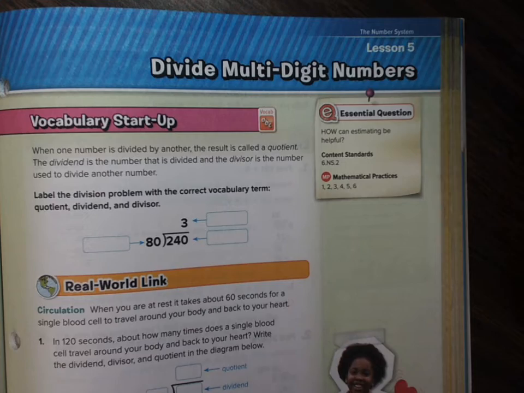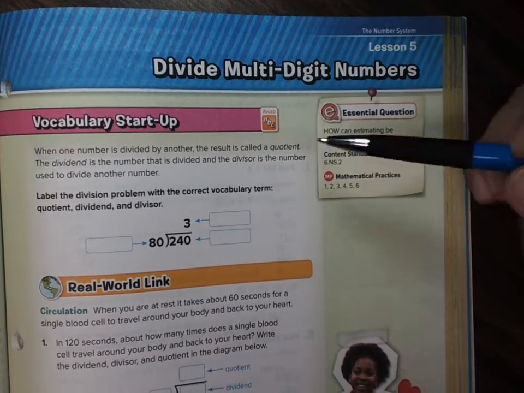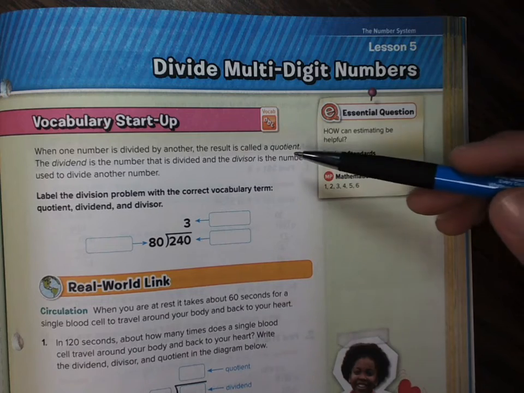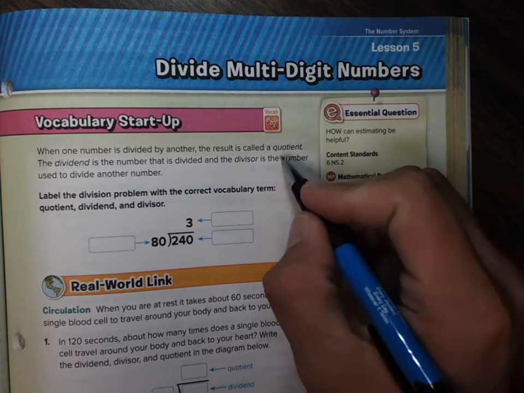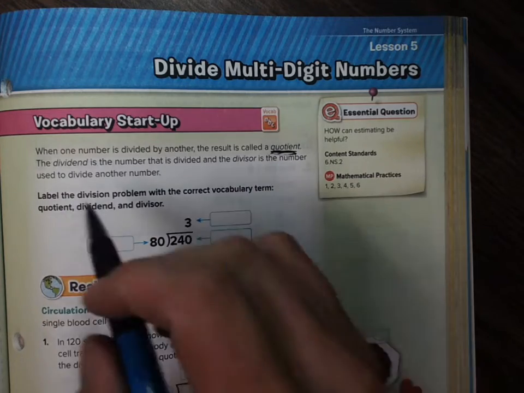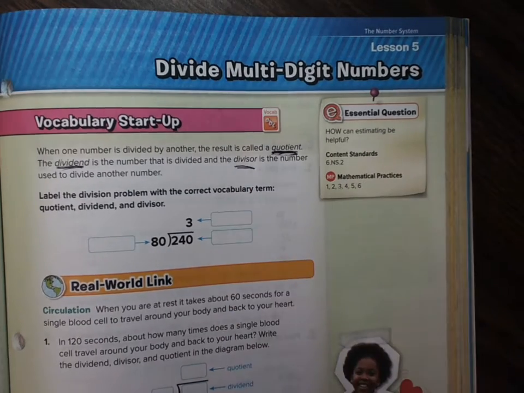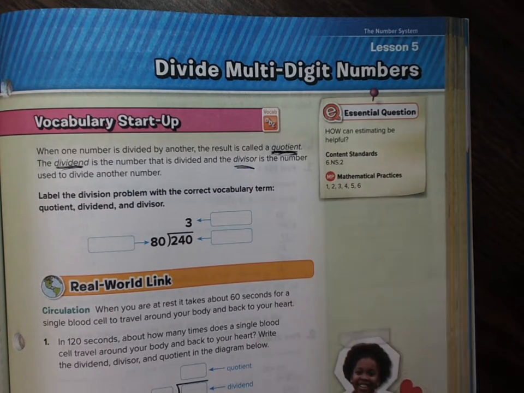Okay. So if you look, it says, vocabulary start. When one number is divided by another, the result is called a quotient. So the answer to a division problem is called the quotient. The dividend is the number that is being divided, and the divisor is the number being used to divide.